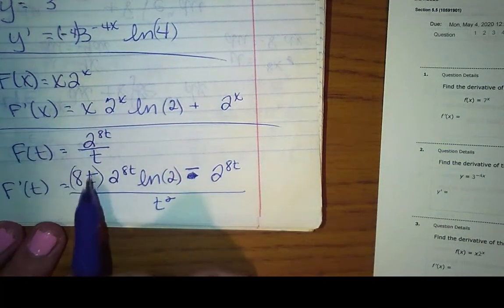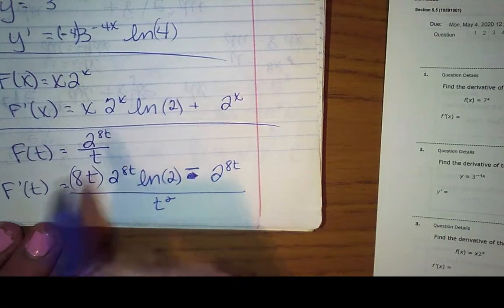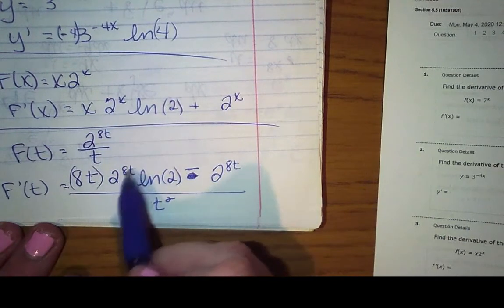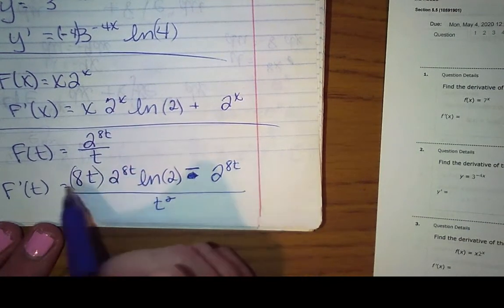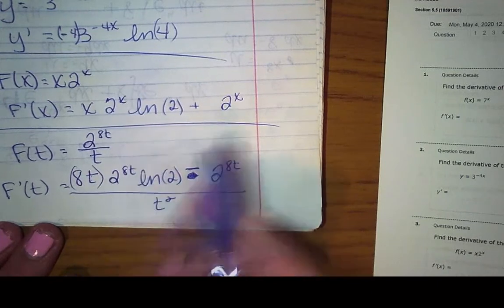And again, make sure that this is in parentheses just to distinguish the fact that this 8t only belongs to the 2. It does not belong to 8t times 2 raised to the 8t.